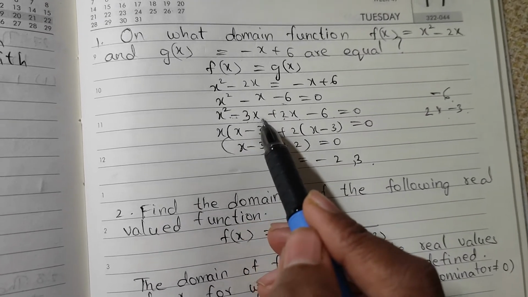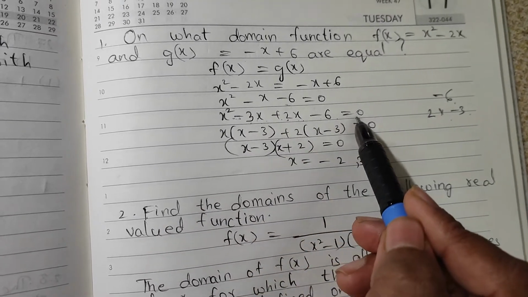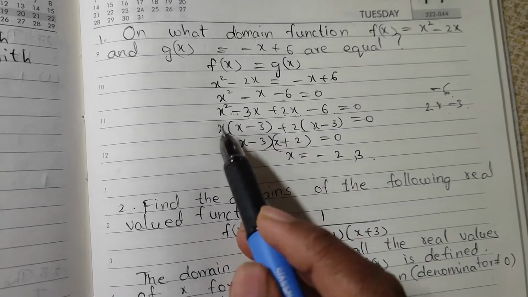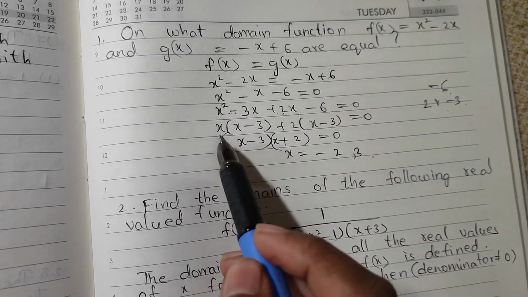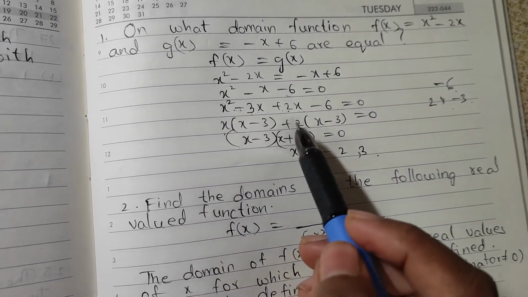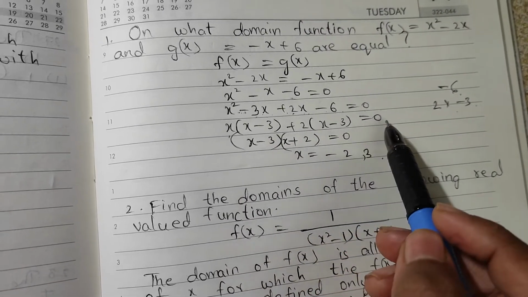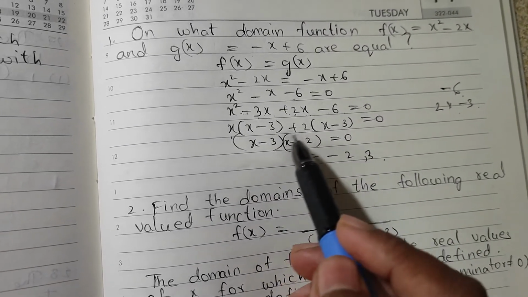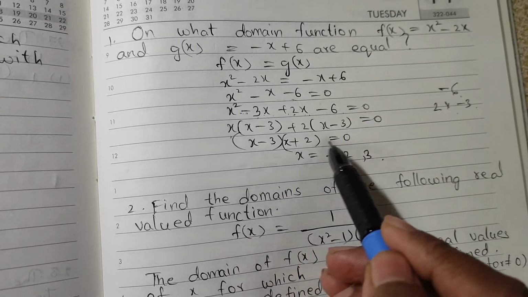So -3x + 2x - 6 is equal to 0. If you take x common from here, you will get x(x - 3) + 2(x - 3) = 0. And in that case you will get (x - 3)(x + 2) = 0.